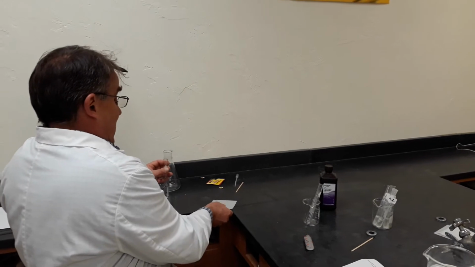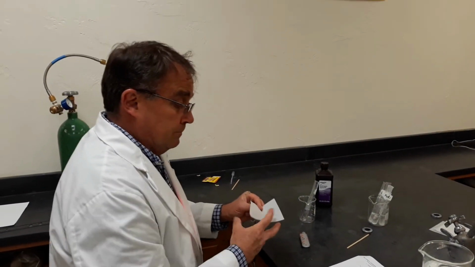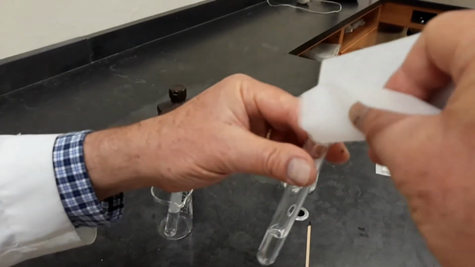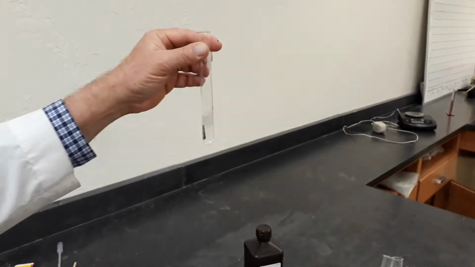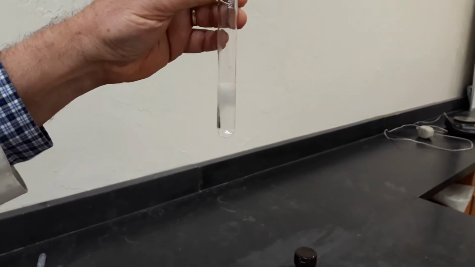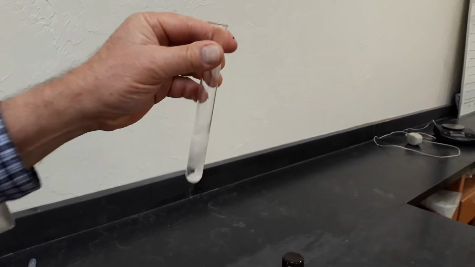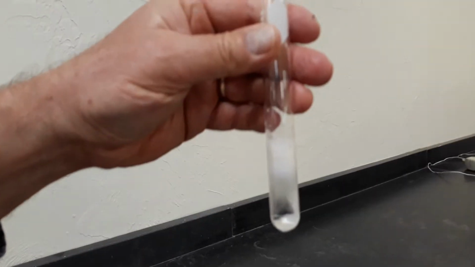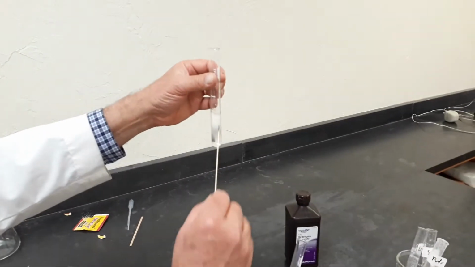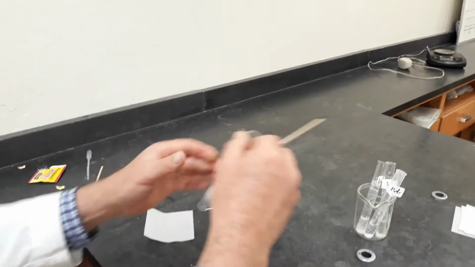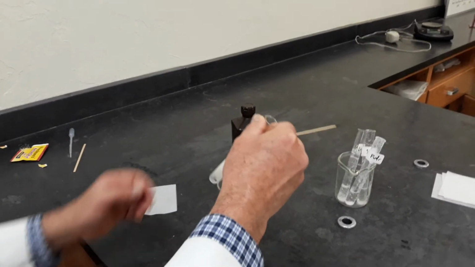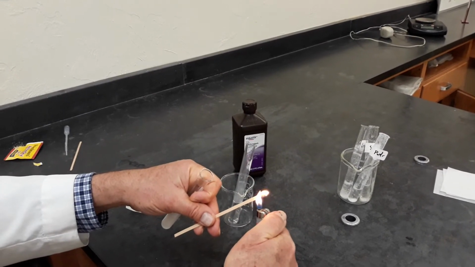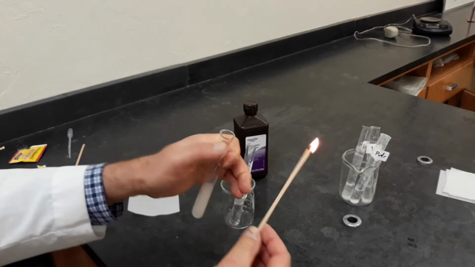So if I add a catalyst, and then you see the fizzing at the top, which indicates there's bubbles being produced. So then we'll test what the bubbles are. From the decomposition of hydrogen peroxide, you should know what the bubbles are.